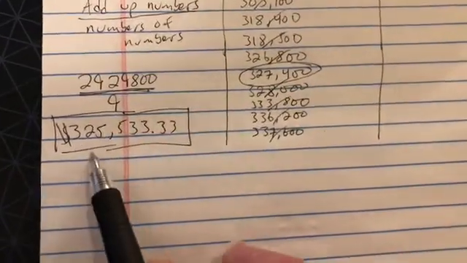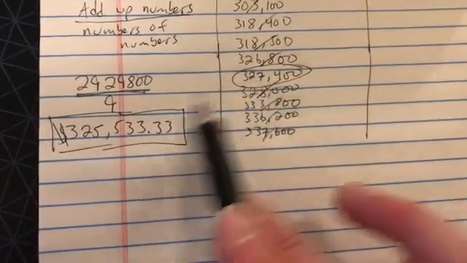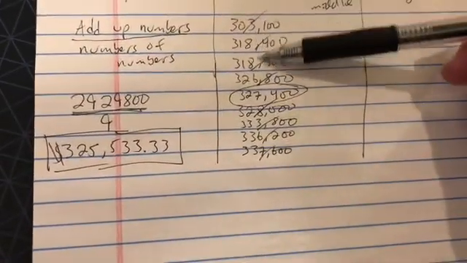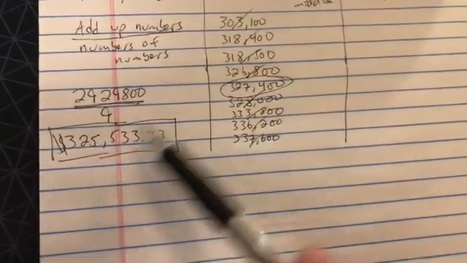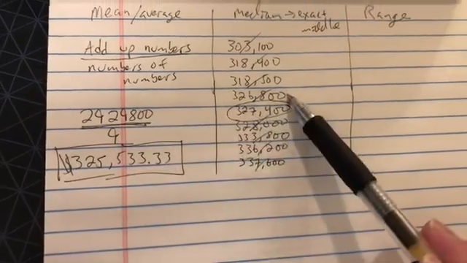So I know my median's 327,400. You'll notice the mean and the median are very, very similar. That's because there doesn't seem to be an outlier. There's no number that's way below or way above. So our two measures of center are pretty similar.